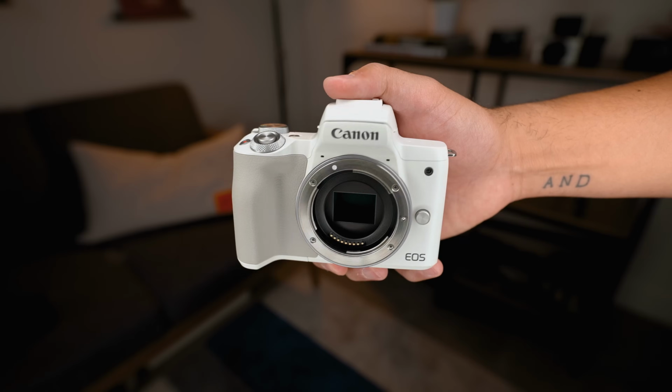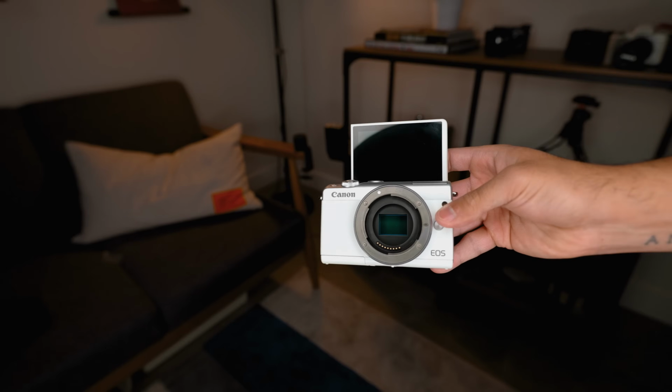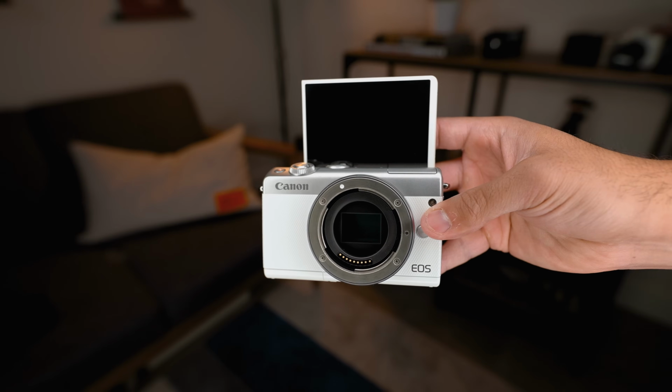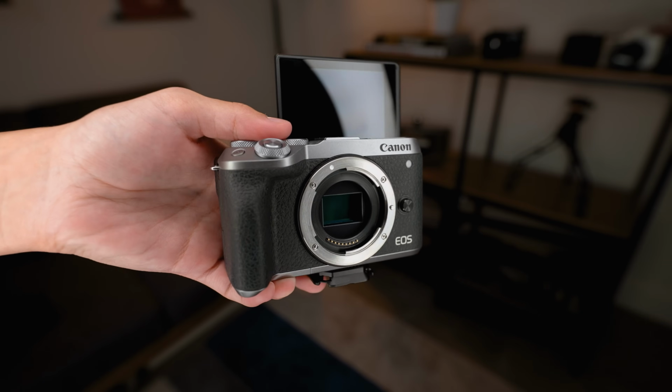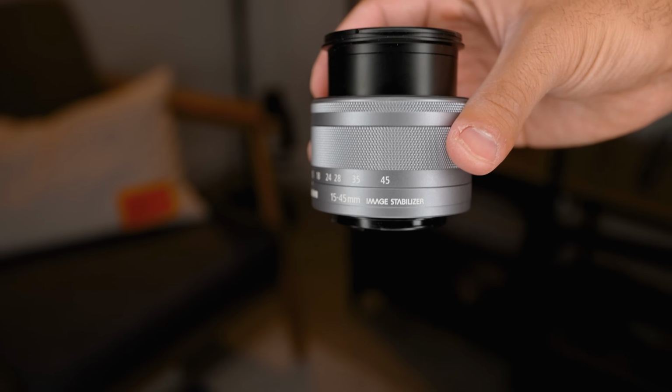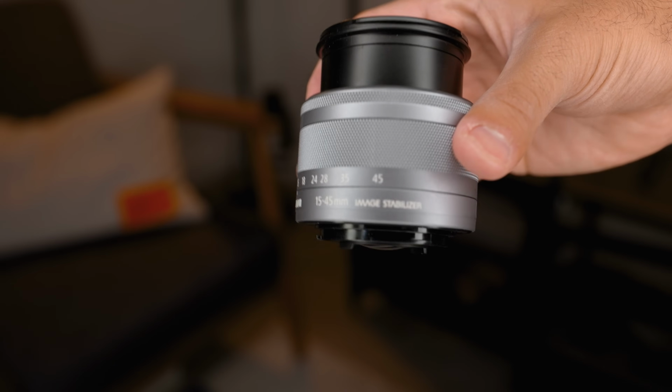And this also applies for any EF-M mount camera. So if you have an M50 Mark I, an M200, an M6 or M6 Mark II, these lenses would apply to you as well. Now, the first native Canon EF-M mount lens I wanna talk about is the actual kit lens that you could purchase when you buy the Canon M50.